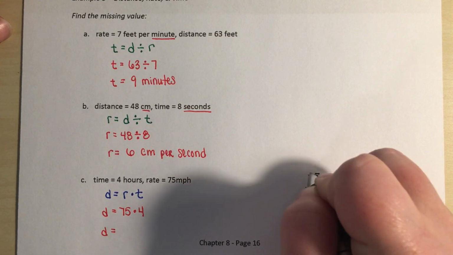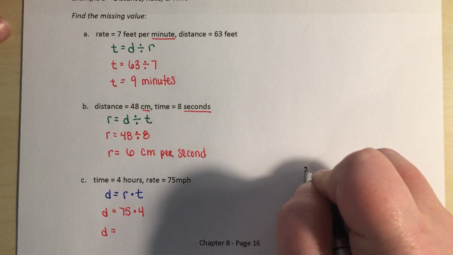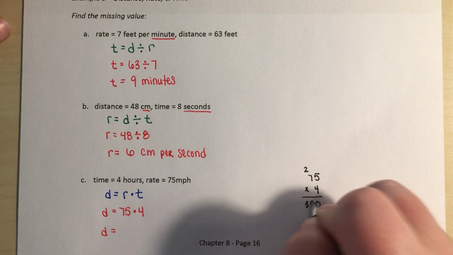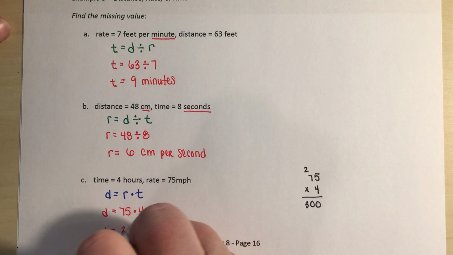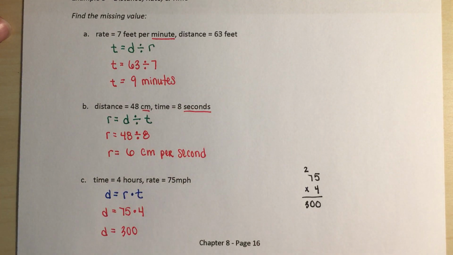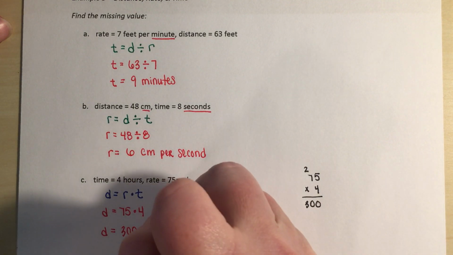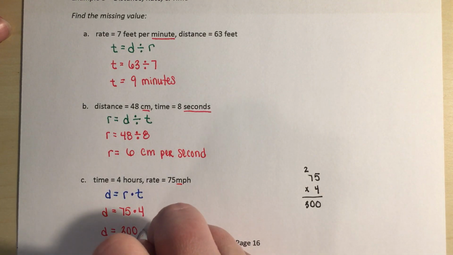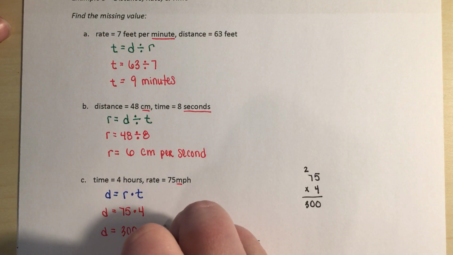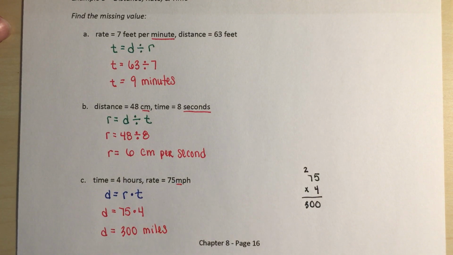4 times 5 is 20. 4 times 7 is 28, plus 2 is 30. So we get a distance of 300. Okay. And then as far as our units of measurement go, MPH stands for miles per hour. So we're going to take this M, and our distance is going to be 300 miles.